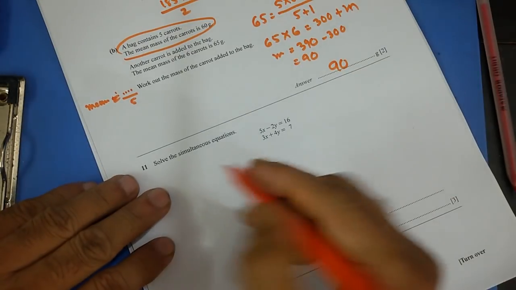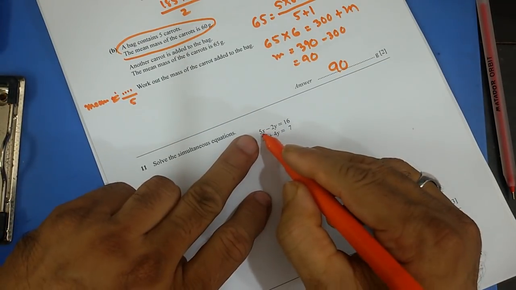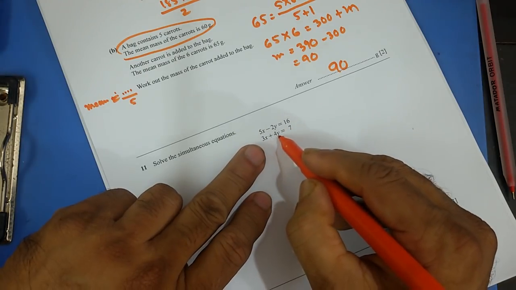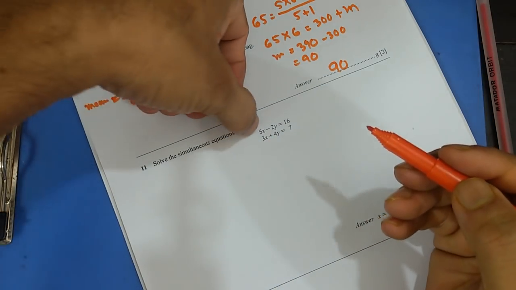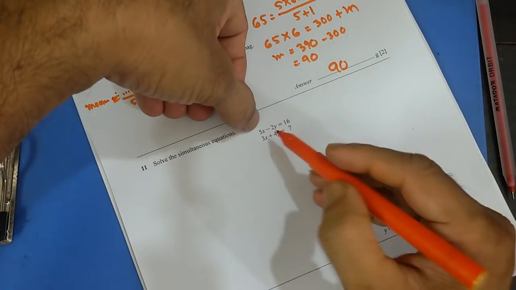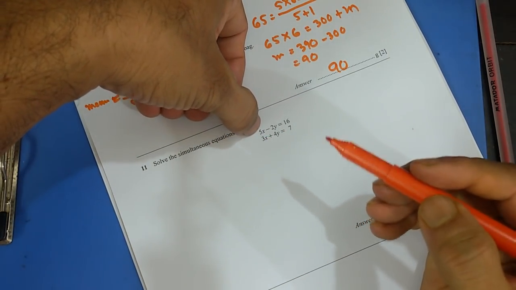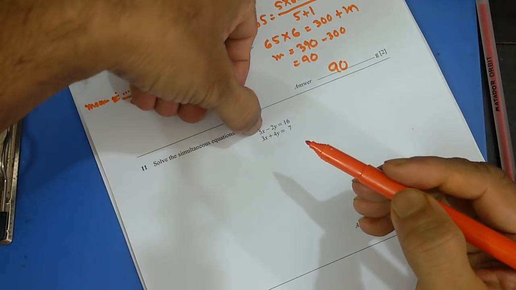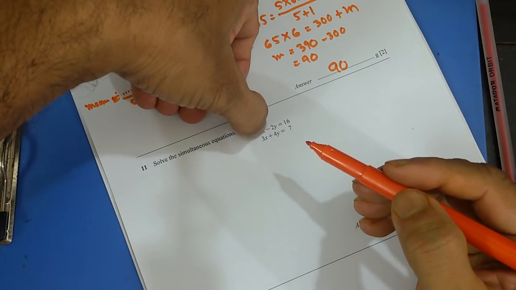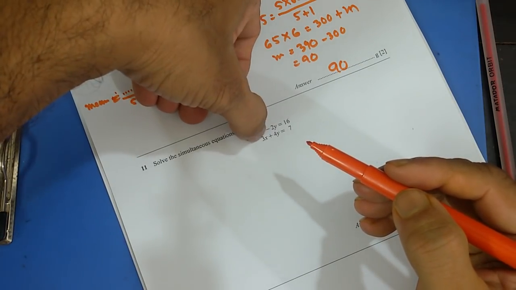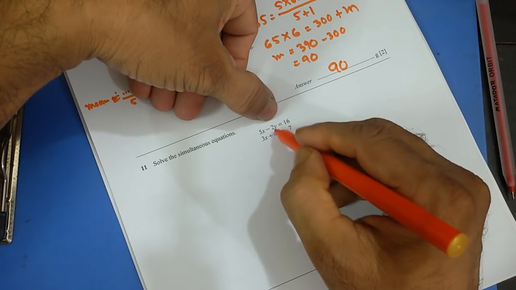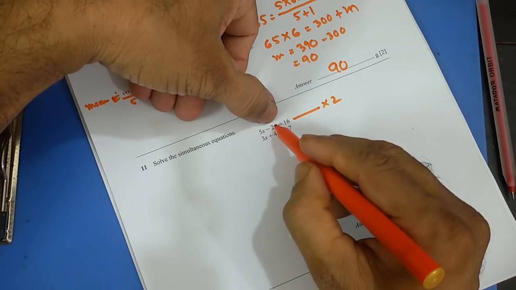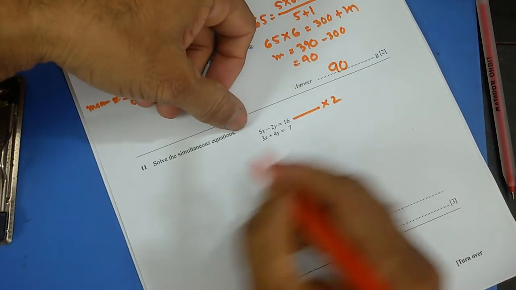Okay. Now next one, solve the simultaneous equations. This is the first equation, 5x minus 2y equal to 16, and the second one, 3x plus 4y equal to 7. If I try to cancel out x, I have to multiply both equations to make their coefficients equal to their LCM. 5 and 3's LCM is 15. To make this one 15, I have to multiply this one by 3, and to make this one 15, I have to multiply this by 5. Rather, I'm going to cancel out y, because if I cancel out y, the first one I have to multiply by 2. So 2 2's are 4, and this one I don't need to change anything.